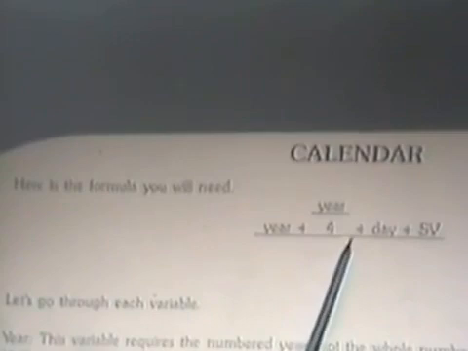Here's our problem. I'm going to do this. We have a calendar, right? Here's the formula you need. You need to put year, just as you see it here. You have year, you put a line under it, then you put year plus 4 plus day plus SV, and put a long line and put that over 7. That's what we call a formula.